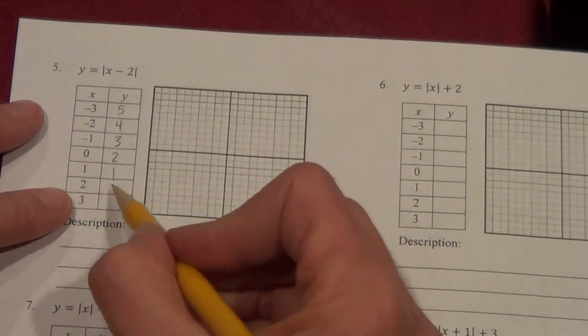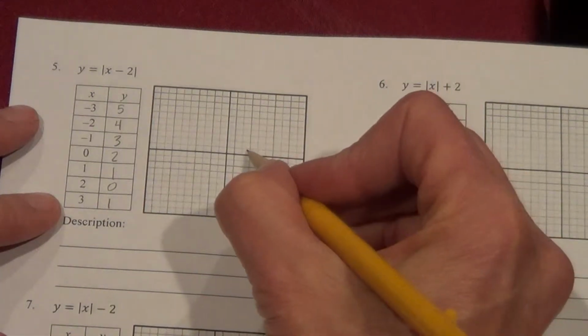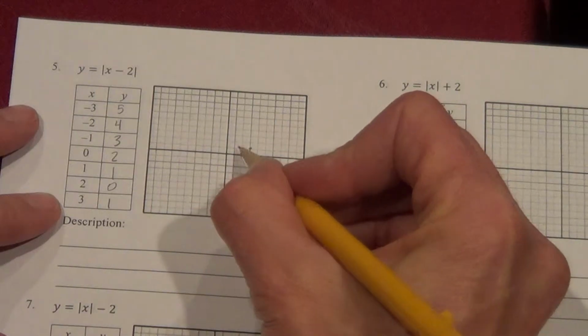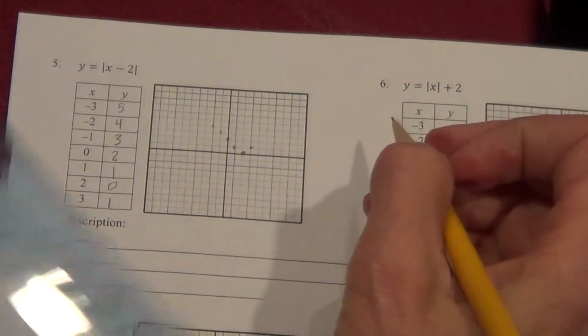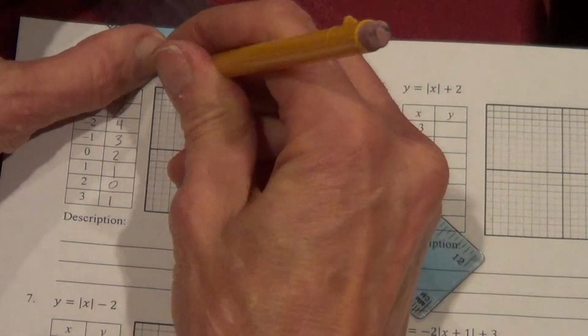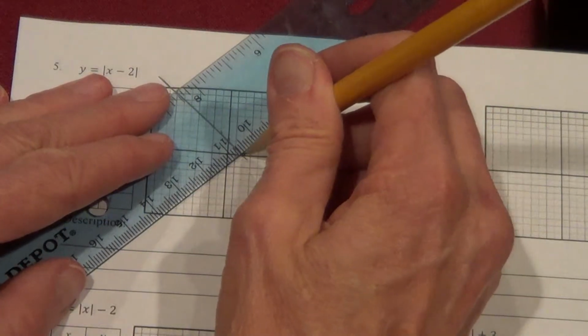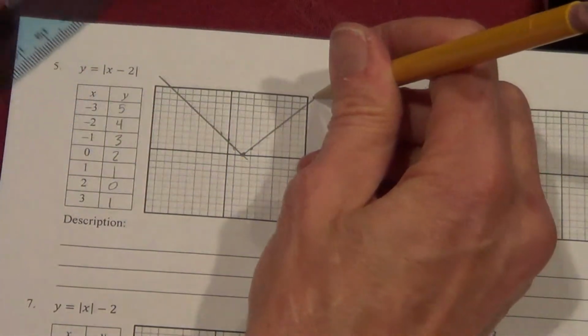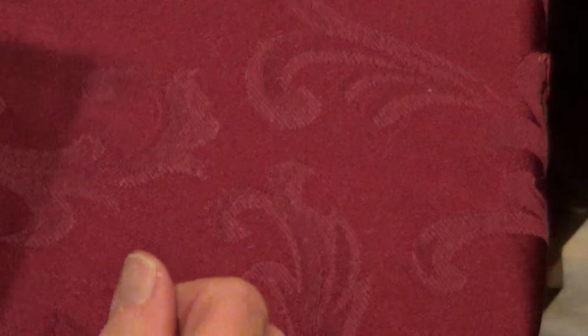Absolute value is 1. 0 and 1. So there's what we see with number 5 on the absolute value.